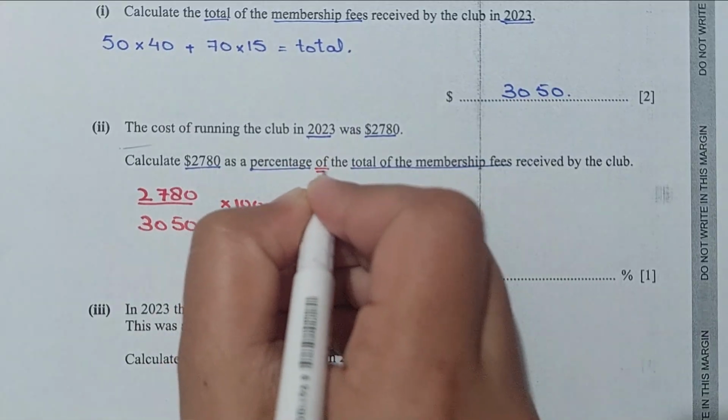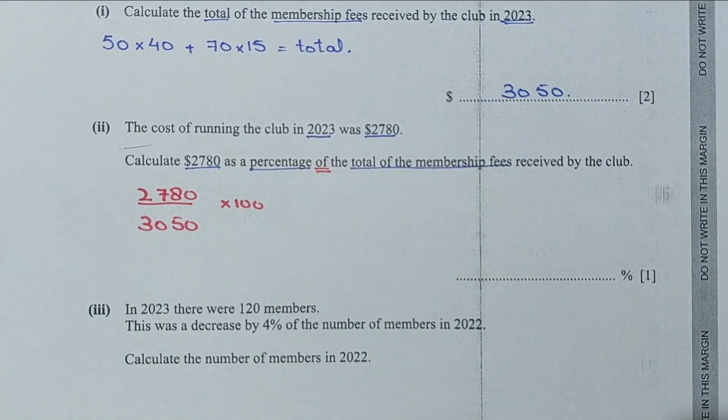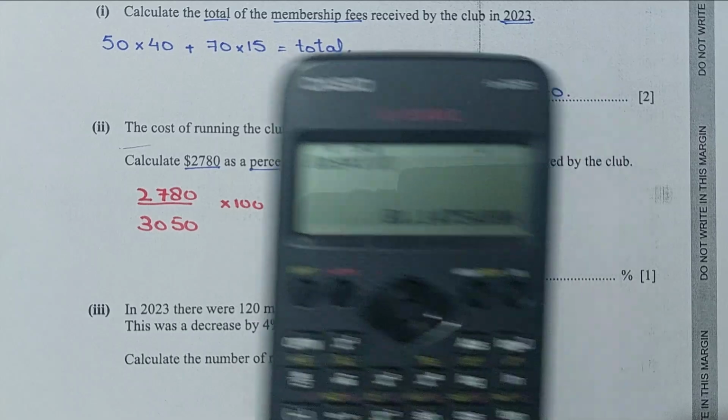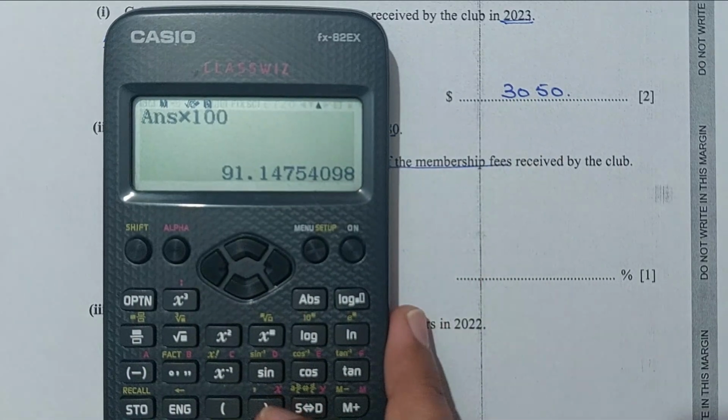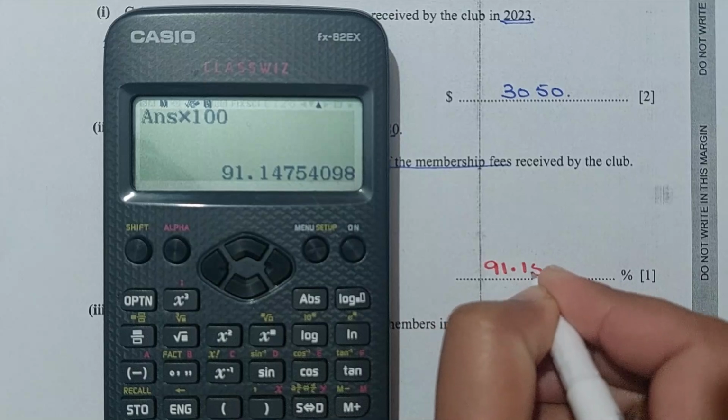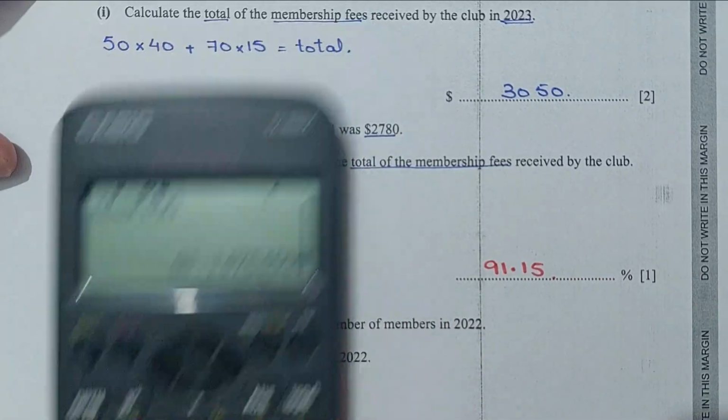"Of" means you have to divide it. Okay, so 2,780 divided by 3,050 multiplied by 100 is 91.15%, if I round it in terms of percent.